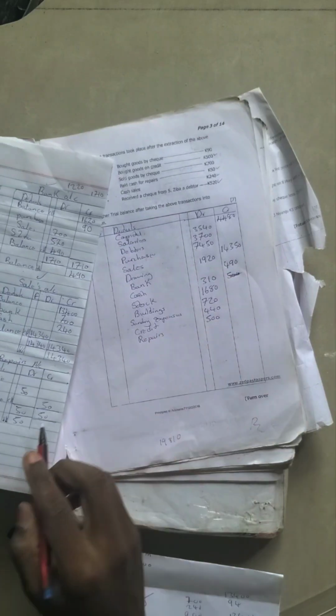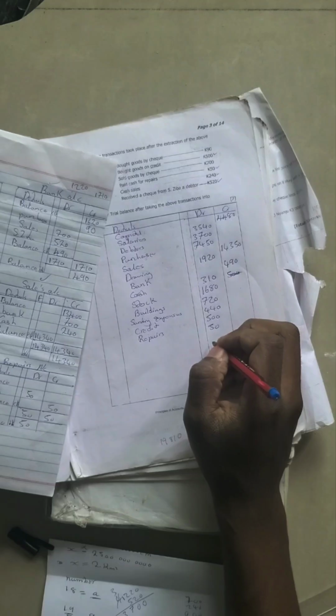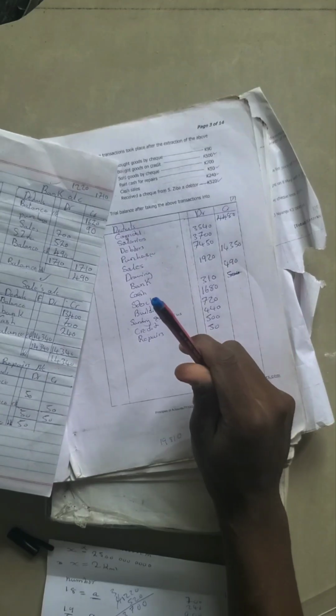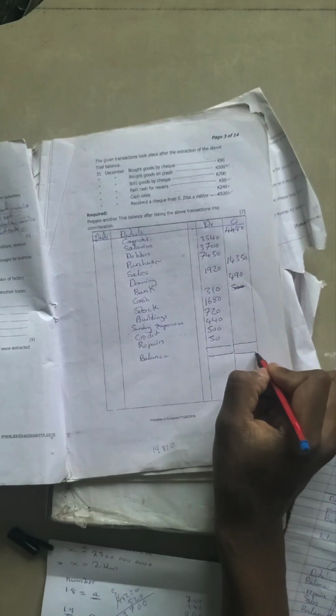Then the next one is the repairs account as well, which was not there. Repairs account going at how much? 50. I think these are all the accounts now. Then we add up the totals to balance it off. We see if it does actually balance or not.